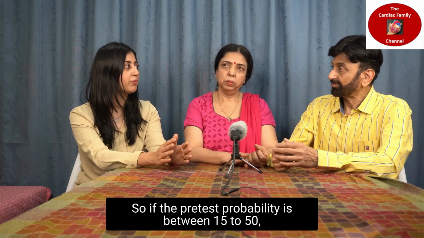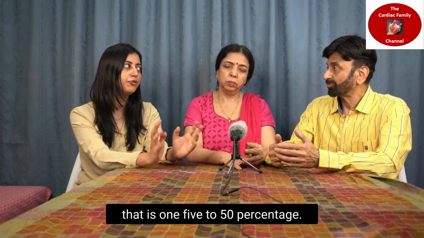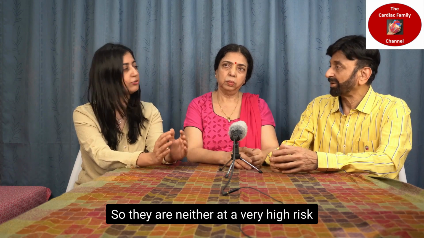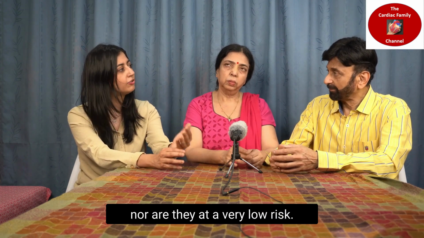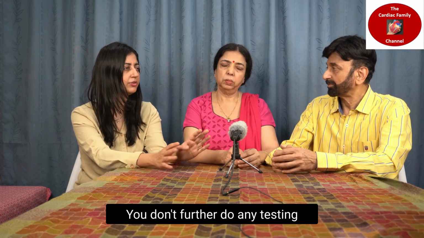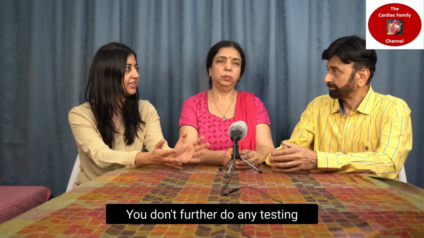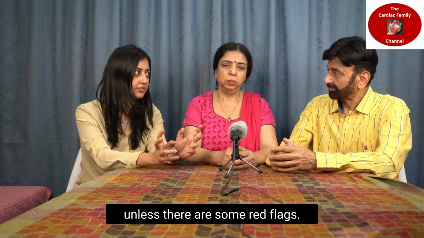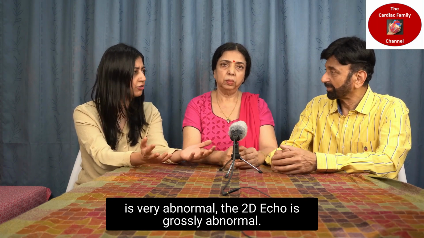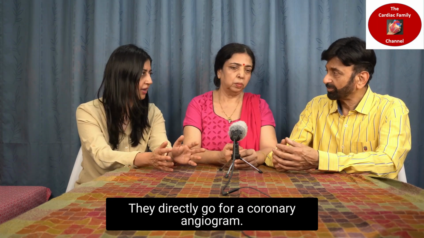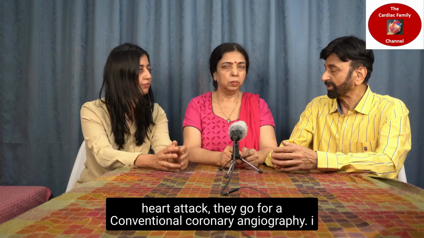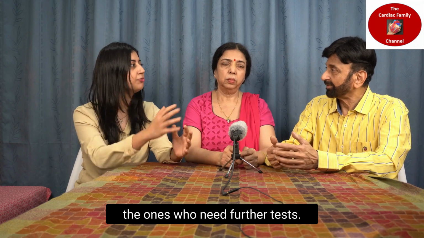So if the pre-test probability is between 15 to 50%, it is intermediate test probability. So they are neither at a very high risk nor are they at a very low risk. If it's a very low risk patient, you just leave the patient. You don't do any further testing unless there are some red flags. If it's a very high risk patient and the ECG is very abnormal, the 2D echo is grossly abnormal, they directly go for a coronary angiogram. Or if they are presenting with some kind of heart attack, they go for a conventional coronary angiography. Intermediate risk patients are the ones who need further tests.